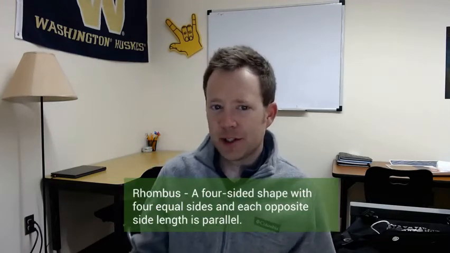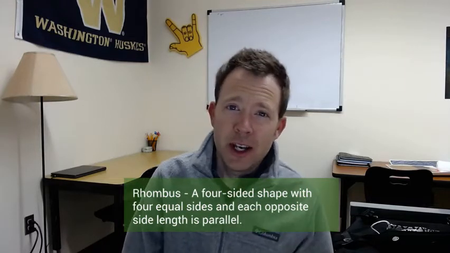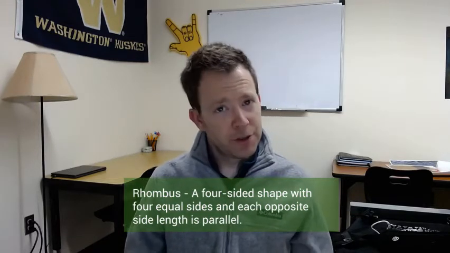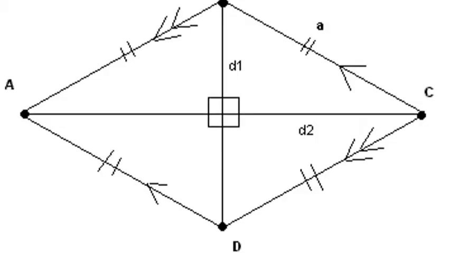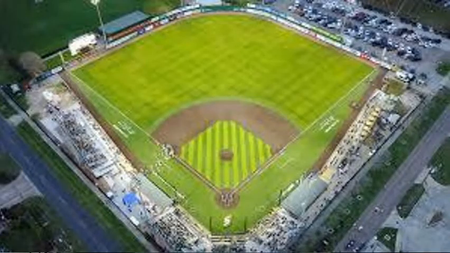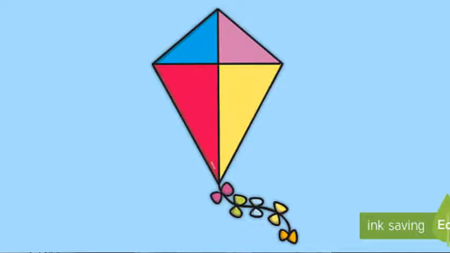A rhombus is a specific type of quadrilateral. It has 4 sides, all of the same length, and the opposite sides are parallel to one another. Here's an example of a rhombus. Here's another rhombus. This is also a rhombus. This is not a rhombus.